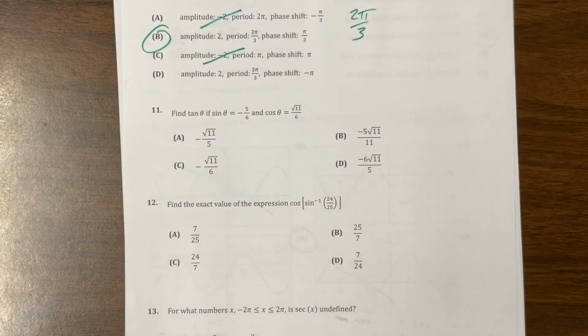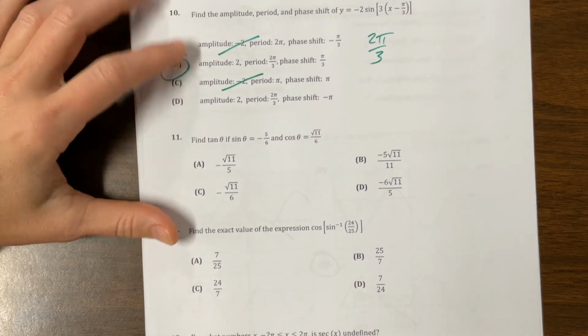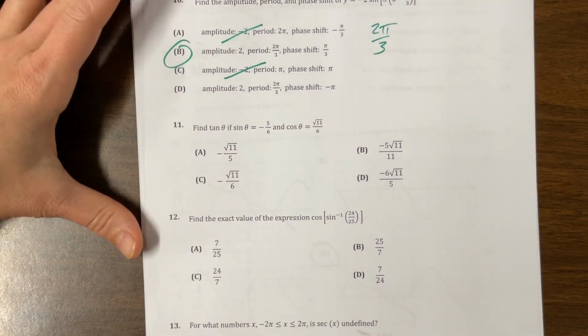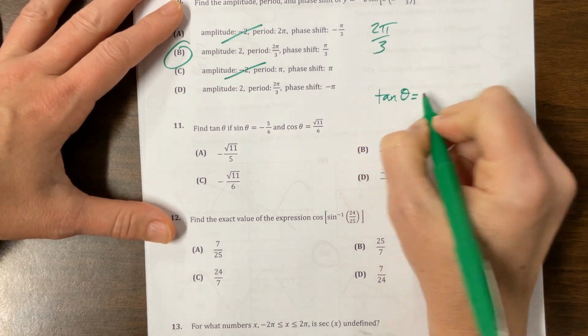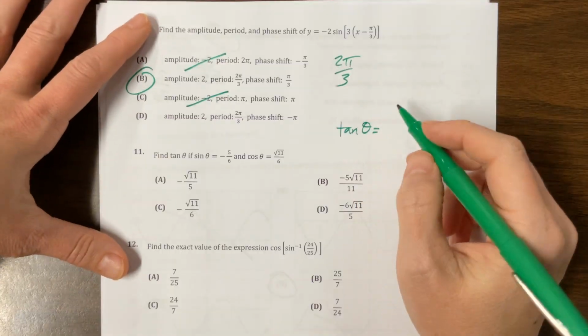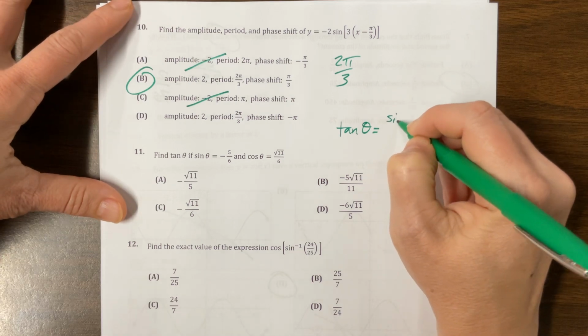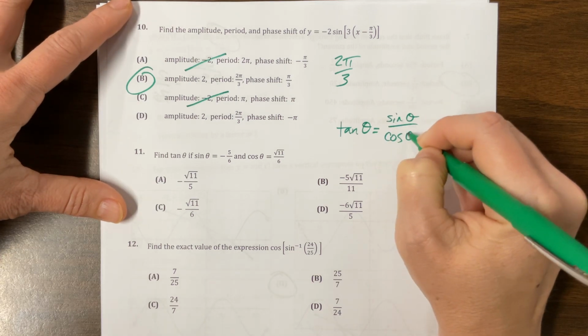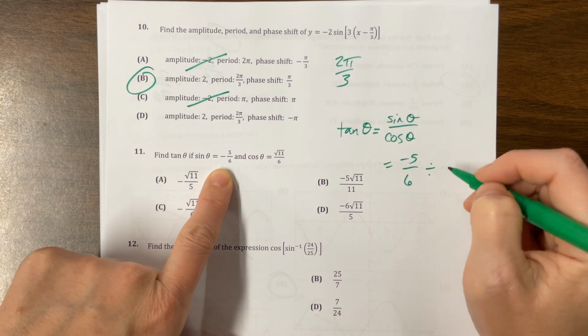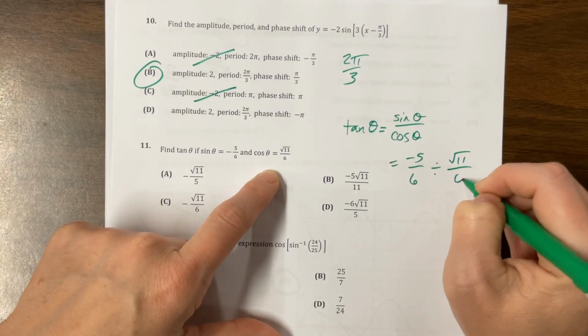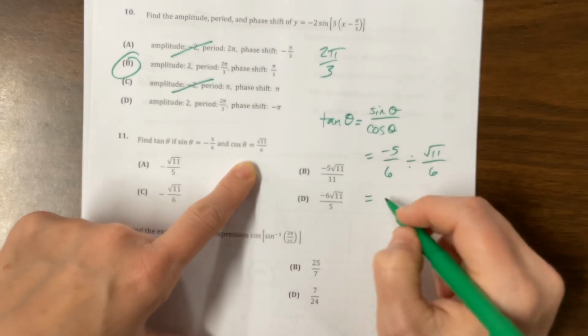So that was good. Okay, find tangent if sine is this and cosine is that. Well, okay, here's one way to do that. Tangent, I could draw the triangle, and that's what I'm used to doing, but they don't usually give me both. But we know that tangent is sine over cosine. So the sine value is negative 5 over 6. We're dividing by the cosine value, which is root 11 over 6. How do I divide fractions? I multiply by the reciprocal.